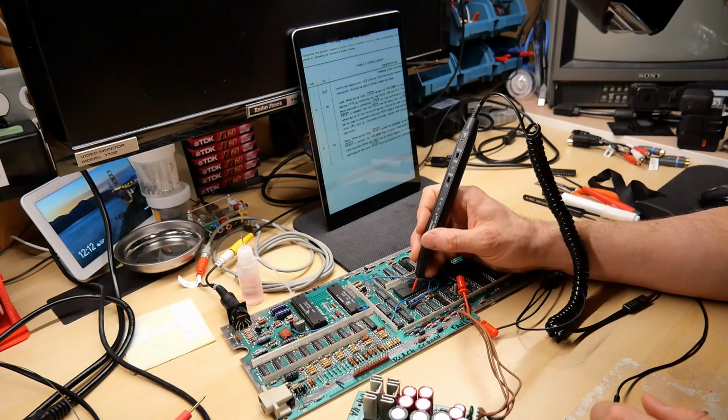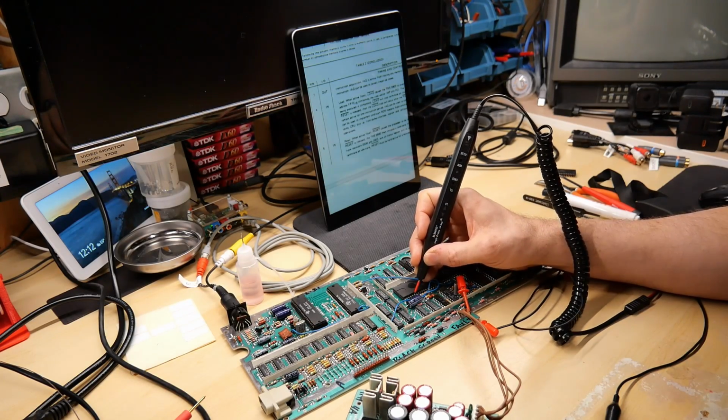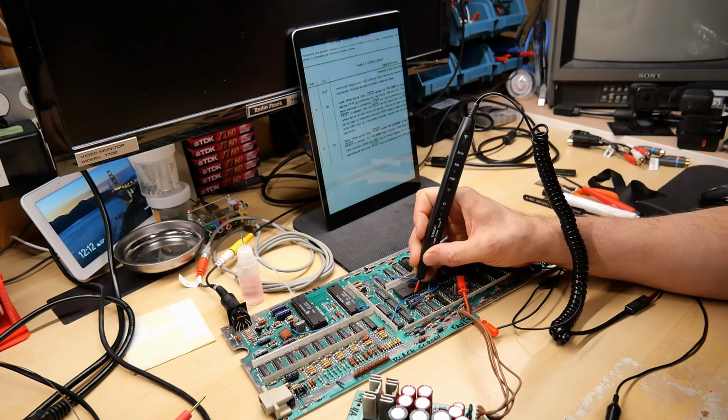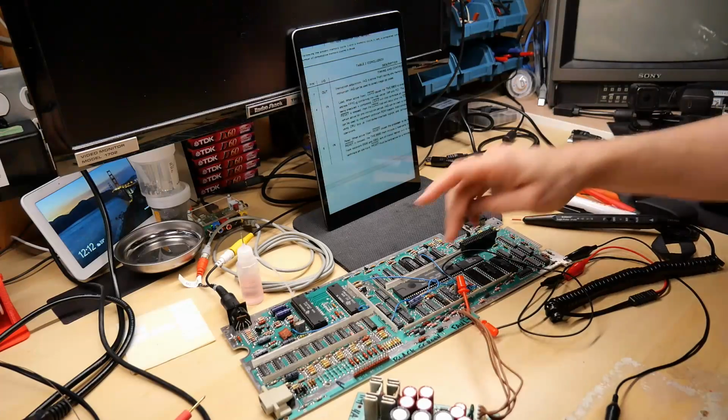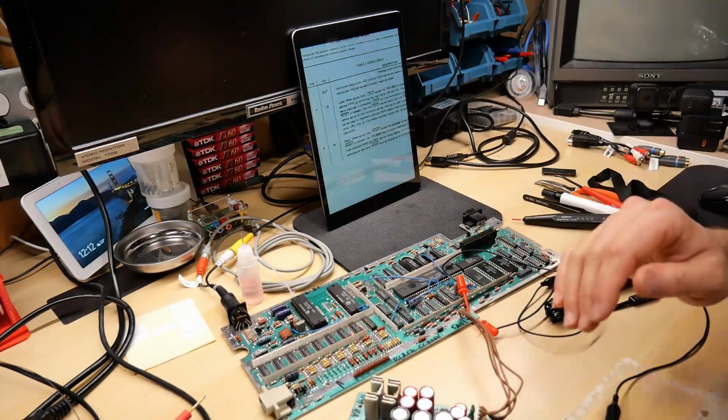1, 2, 3, 4, 5, 6. And now let me turn on the power supply and it should go low, high. And it does. You hear that? So that's normal operation of the reset circuit. So the CPU is not being held in reset.